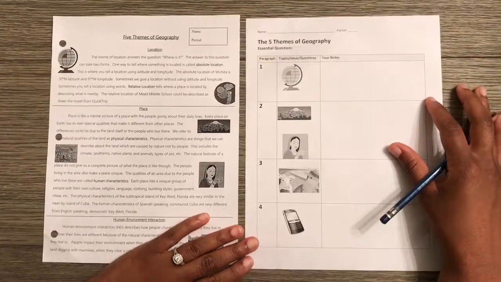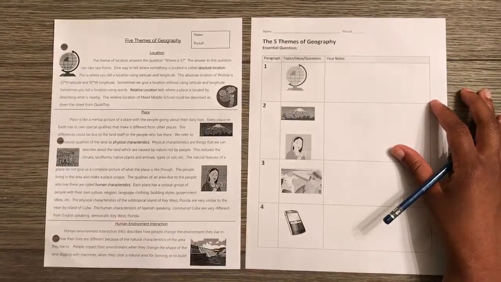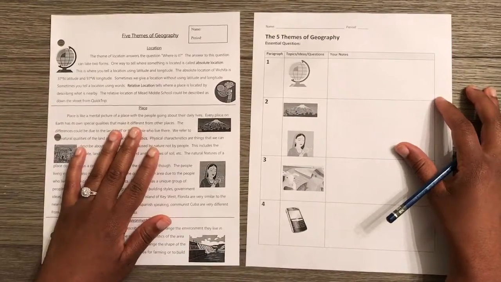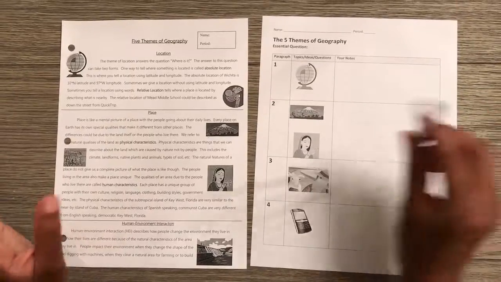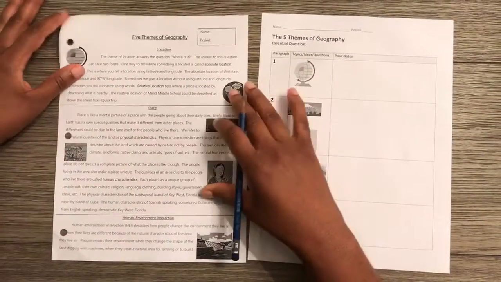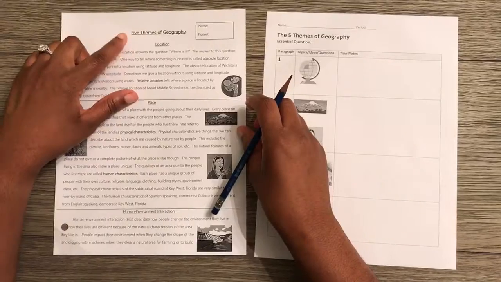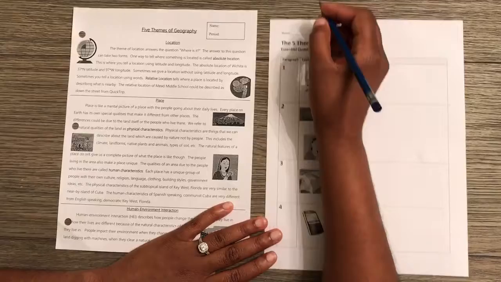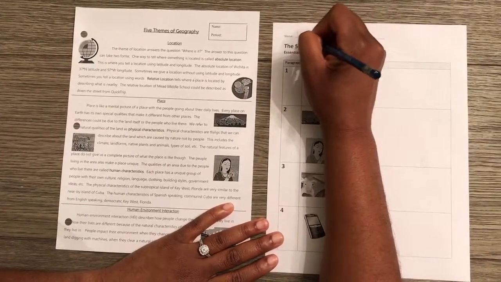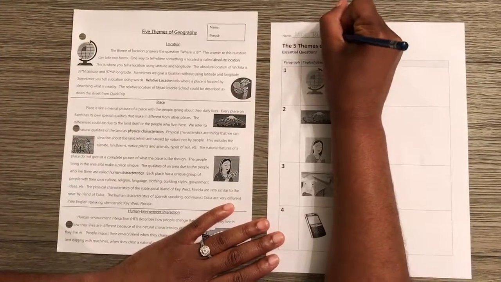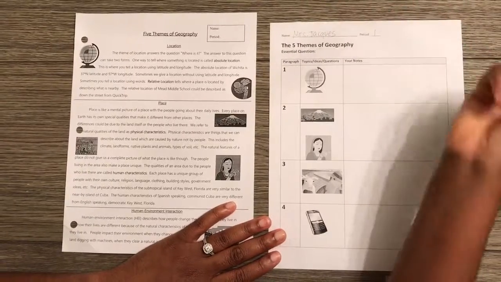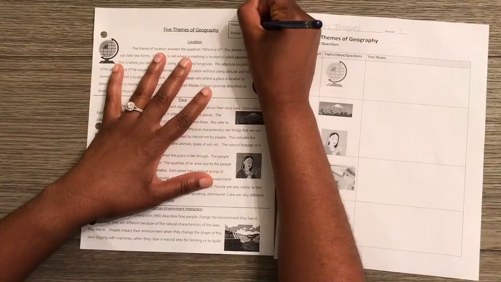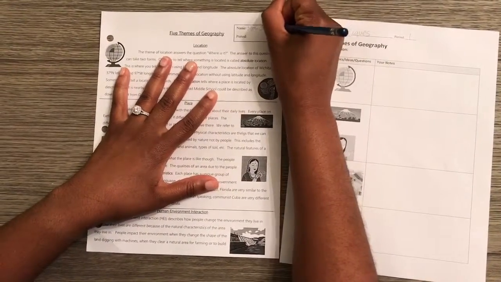All right, this video is to demonstrate how we're going to take notes for the 5 themes of geography. There's 3 things that you're going to need. You're going to need a pencil, the reading titled 5 Themes of Geography, and your Cornell Notes. First thing you're going to do is write your name on your paper and indicate what hour you're in. And you can do that on both papers, just like this.